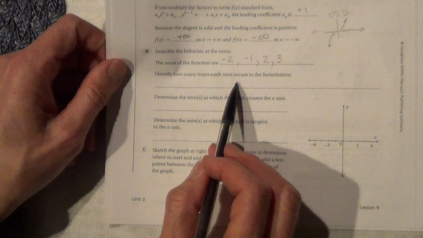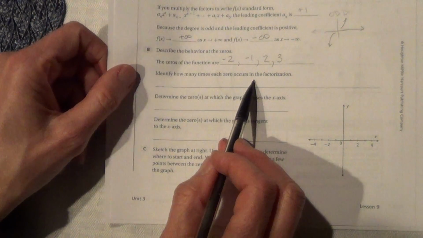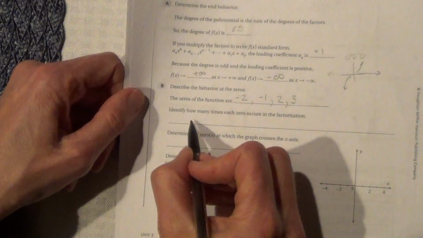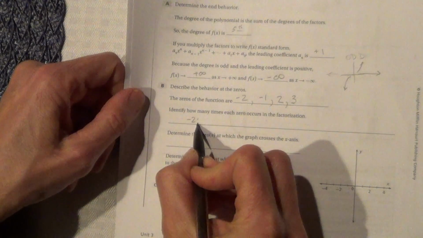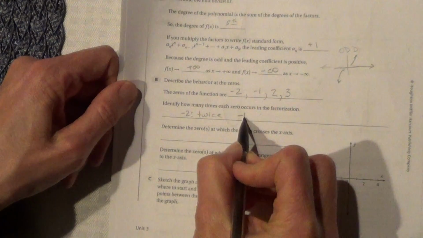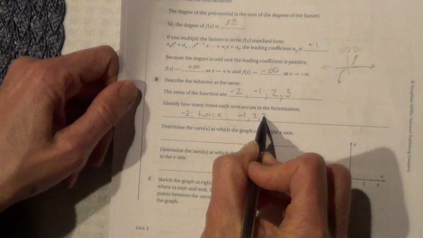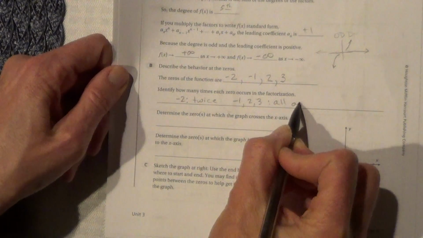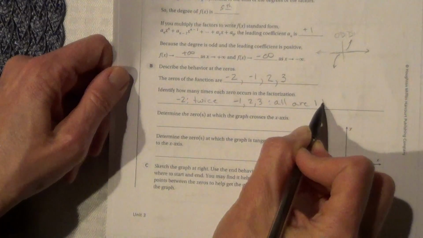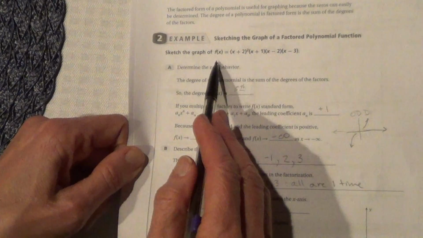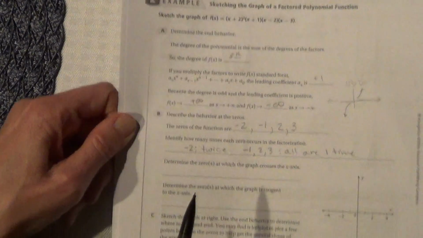Identify how many times each zero occurs in the factorization. The -2 occurs twice. So -2 is twice. -1, 2, and 3 all are one time. That just comes from how high of degree they are in their binomial.